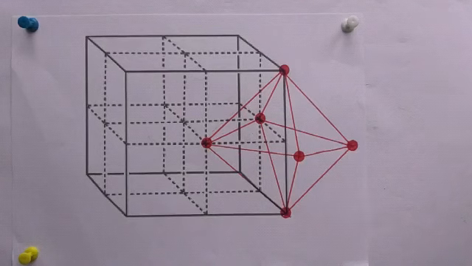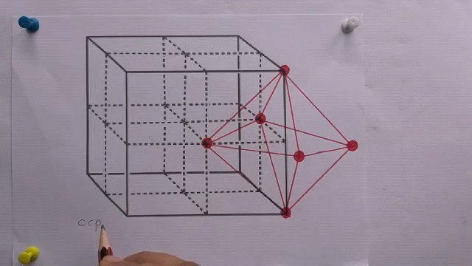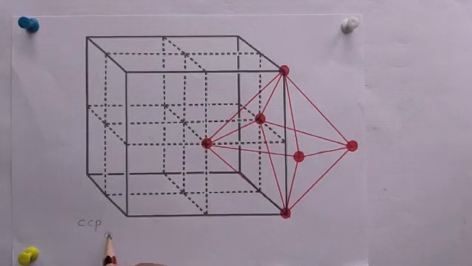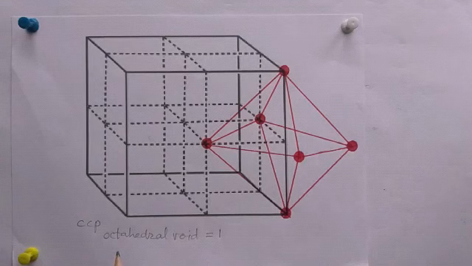Here, only 1/4 of each octahedral void belongs to the particular unit cell. In a CCP, we have octahedral void, how many? 1, and we have 12 octahedral voids located at each edge and shared between 4 unit cells.